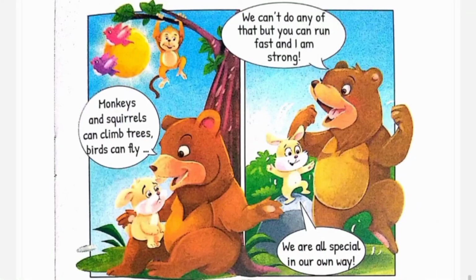After this, Janki became very sad, and Teddy tried to explain to her that, see Janki, monkeys and squirrels can climb trees, birds can fly. Yes, so everyone has their own talent and everyone is good at something or the other. And we cannot be good at everything. So let's see what we can do. We can't do any of that, but you can run fast and I am very strong. We all are special in our own ways. And now Janki understood this and she was very happy.